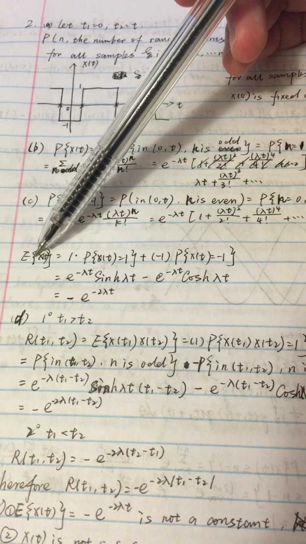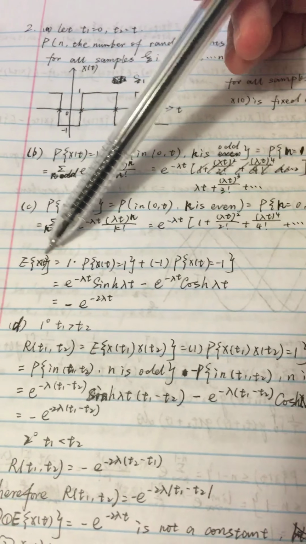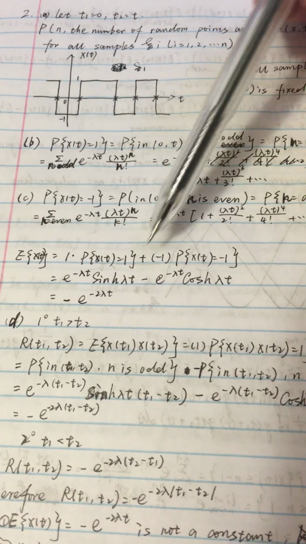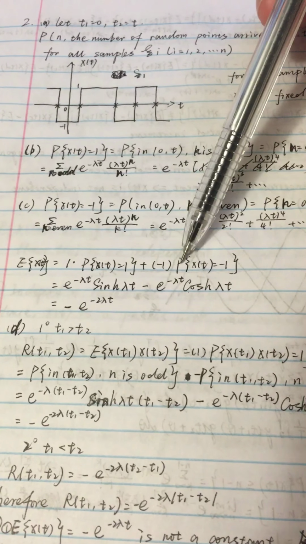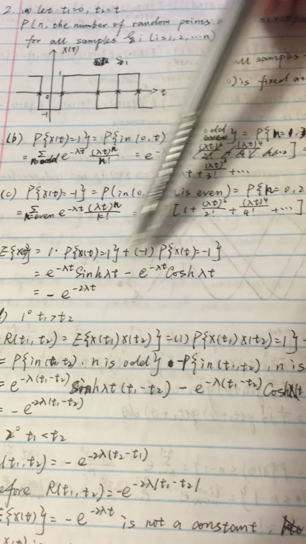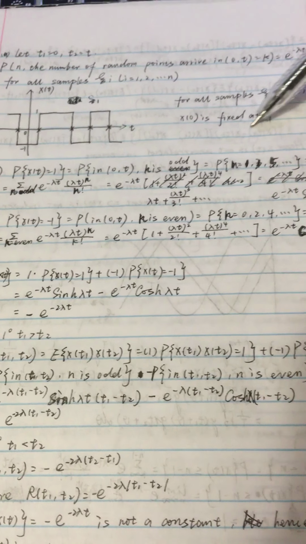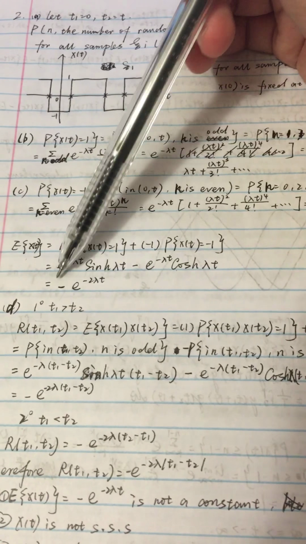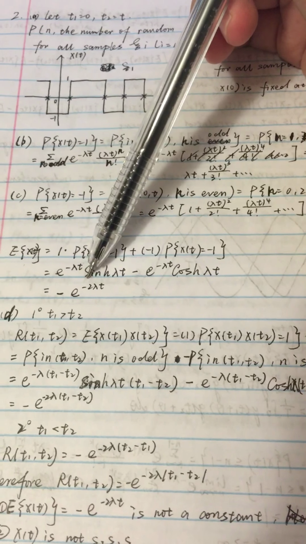So we could calculate the expectation of xt now. It equals 1 times the probability of xt equals 1 plus -1 times the probability of xt equals -1. And we write the results above to here. By calculation, the final value is minus e to the order of -2 lambda t.